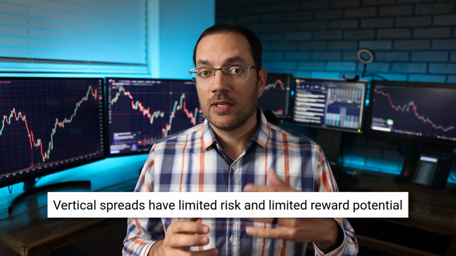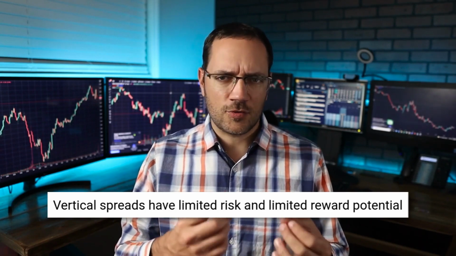Anytime you're investing, you should understand how much you could lose and how much you could make in your investment, as well as what it takes for you to at least break even. Vertical spreads are limited reward, limited risk strategies.